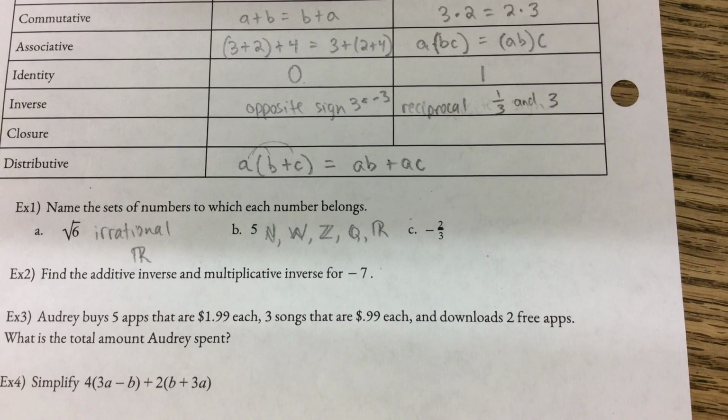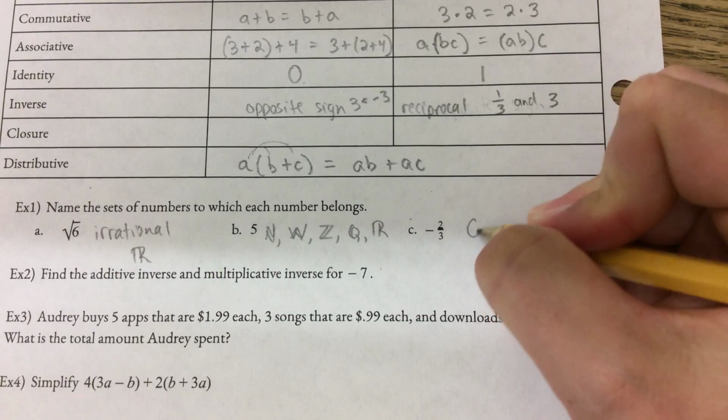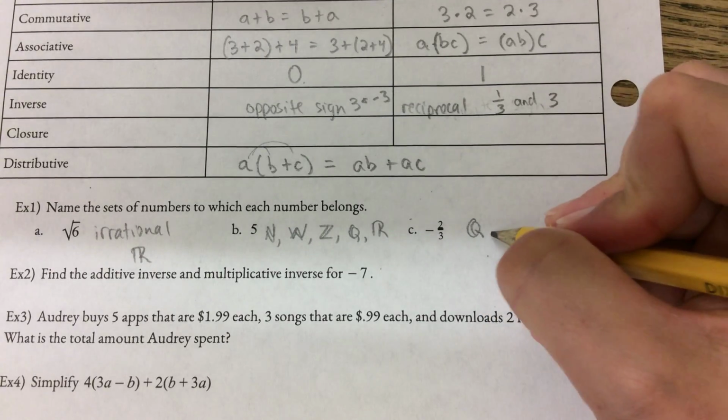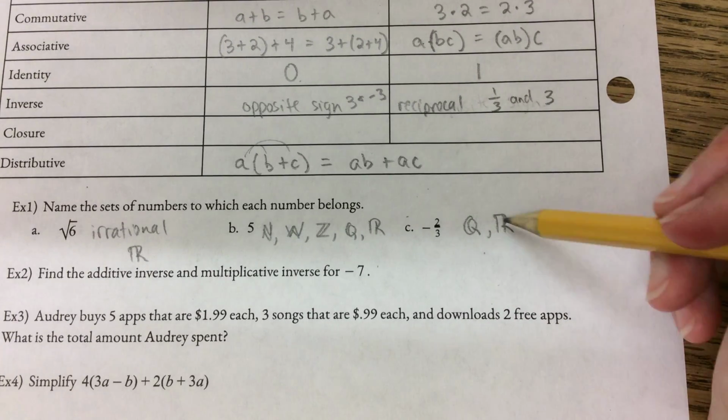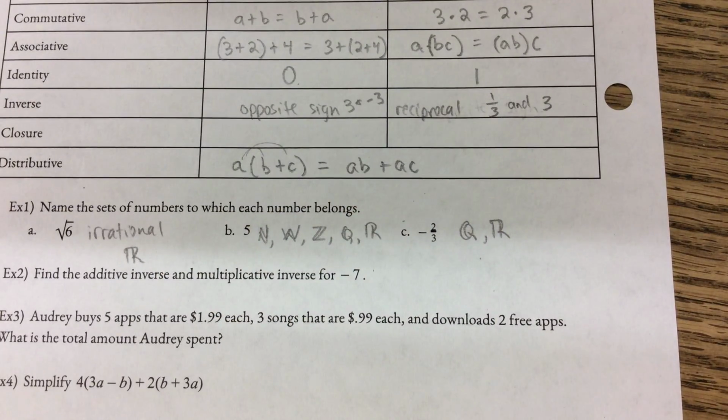And then part C, -2/3. So -2/3, since it is a fraction, that would be a rational number, and it's a real number. So all of these that we're talking about are all going to be real numbers. So they should pretty much always have that capital R on there.